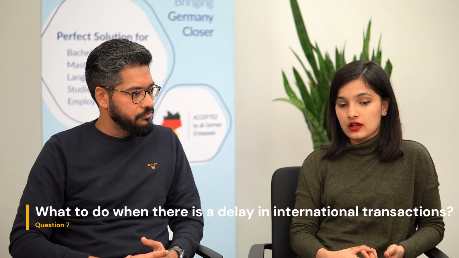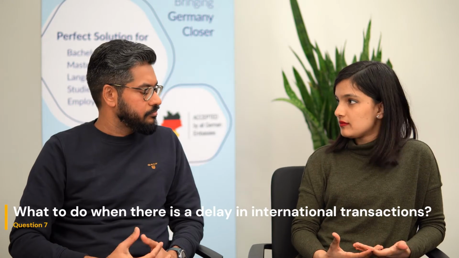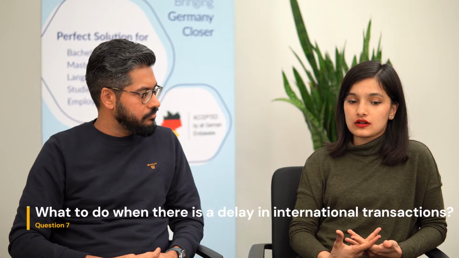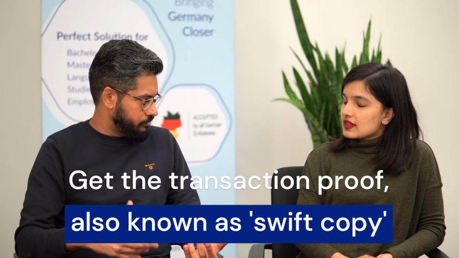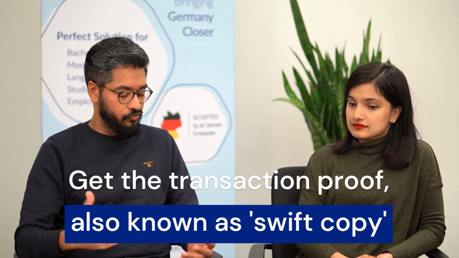So what would you recommend to students? I mean, usually delays are not common, but when it happens, what would you recommend for the students who are facing these delays? As a first step, even before any delays, I personally recommend students to get the transaction proof. It's called Swift copy or Swift proof. So they themselves can verify if all the information matches what I gave. They get this payment instruction from us to transfer money, and that's what they can check immediately.